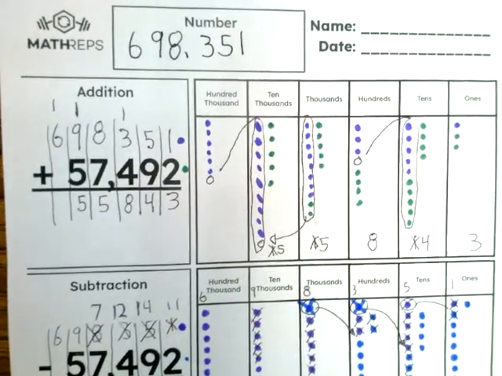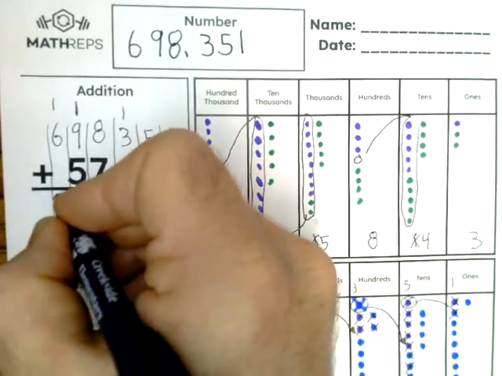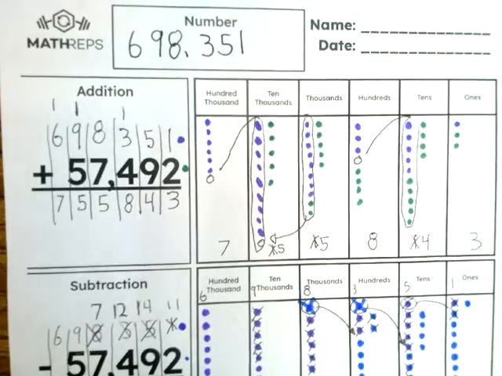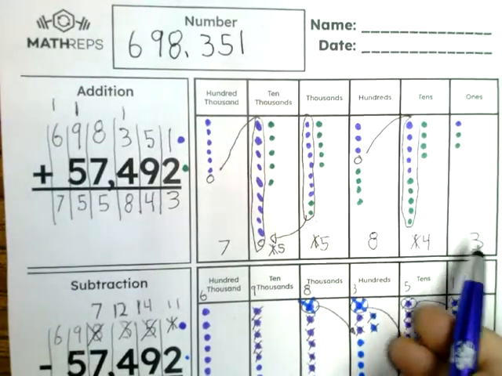What's 6 plus 1, everybody? 7. Thank you, 7. So I'm going to write a 7 here. So I have 755,843.